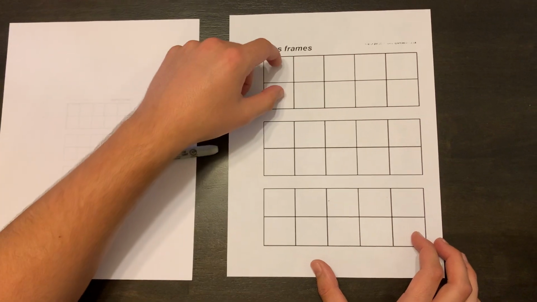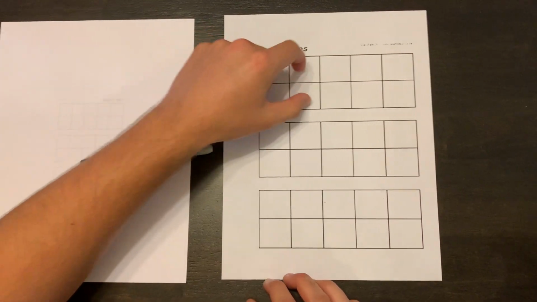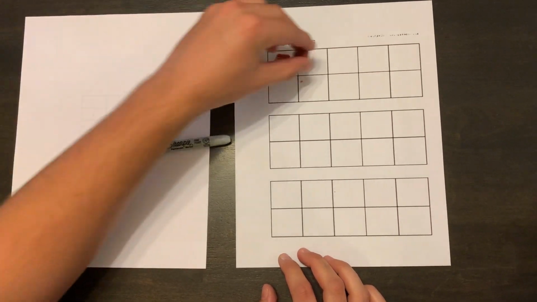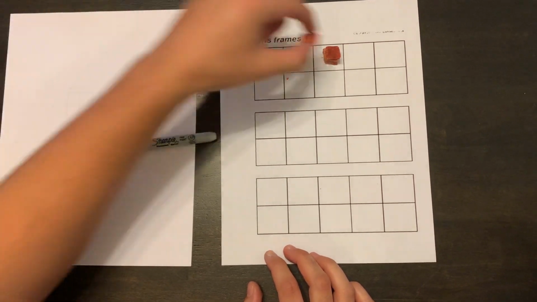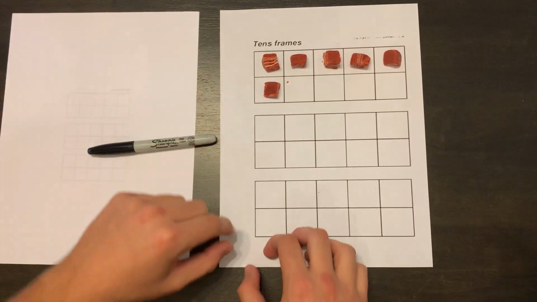If you add the 2 rows of 5 up, one whole section of the 10 frame has 10 individual spaces. What we're using today as our counters are little dog treats. As you add them up, you will then see that there is a missing part.